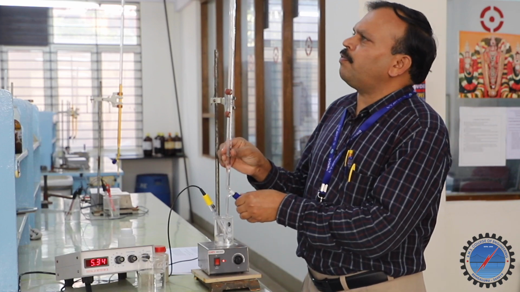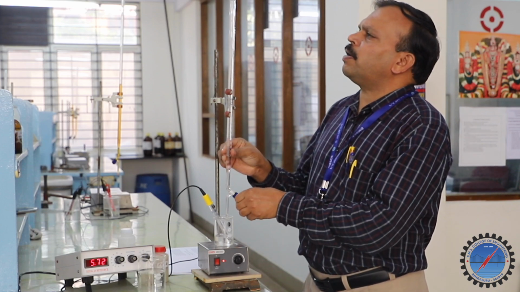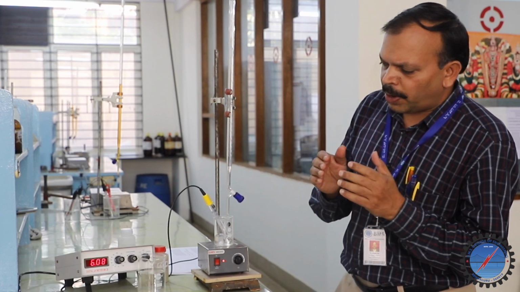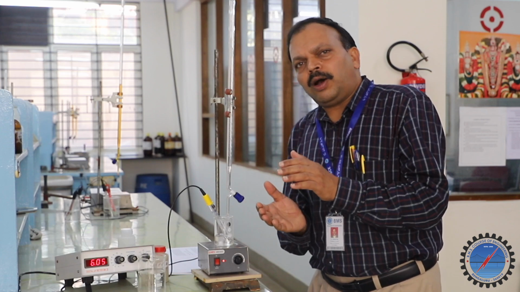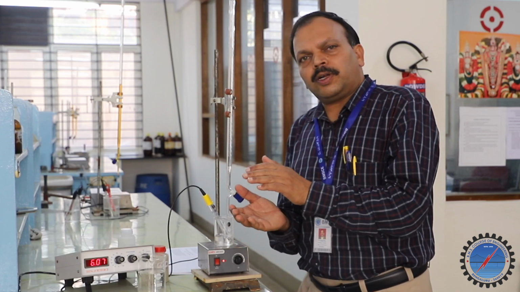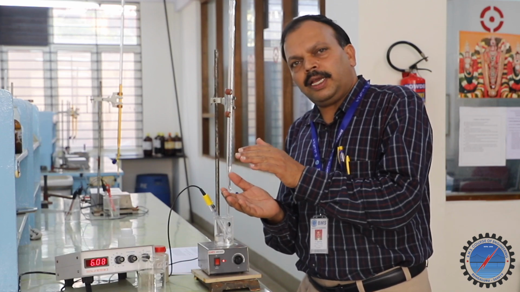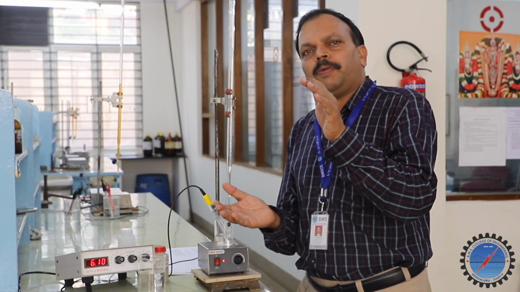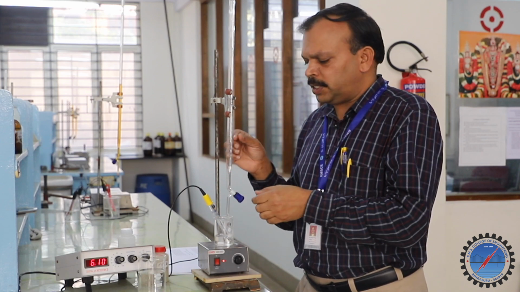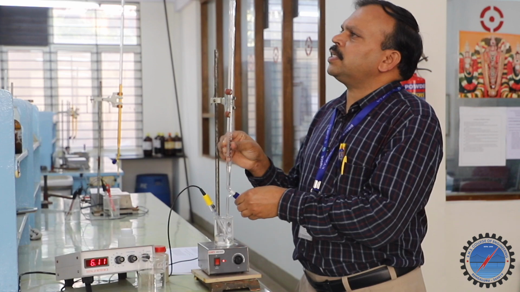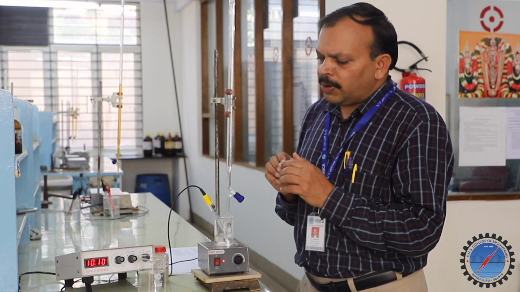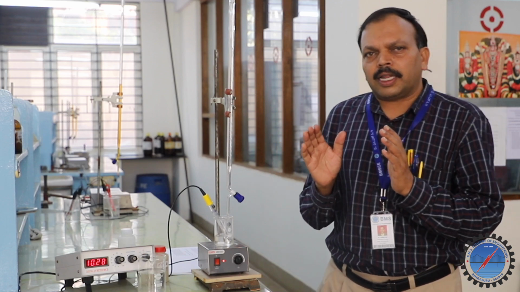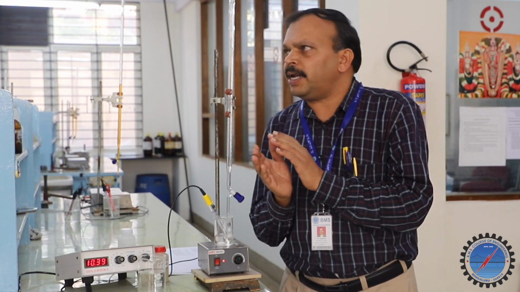Again, another 0.5, it goes from 5.8 something to 6.02. Up to now, what we have observed is a slow, steady, gradual increase in the pH value from the beginning.